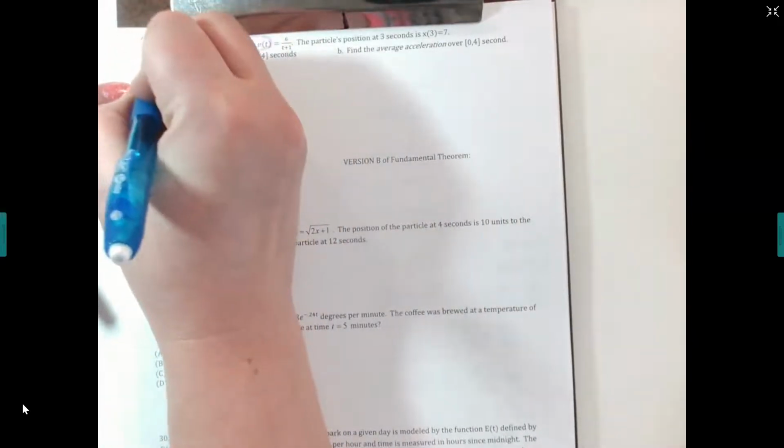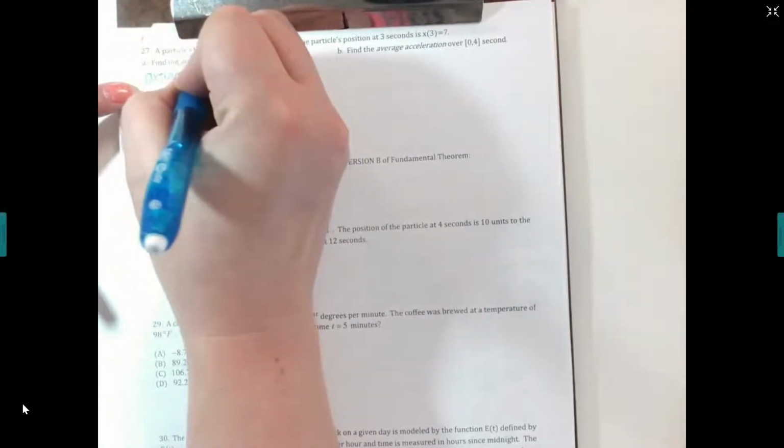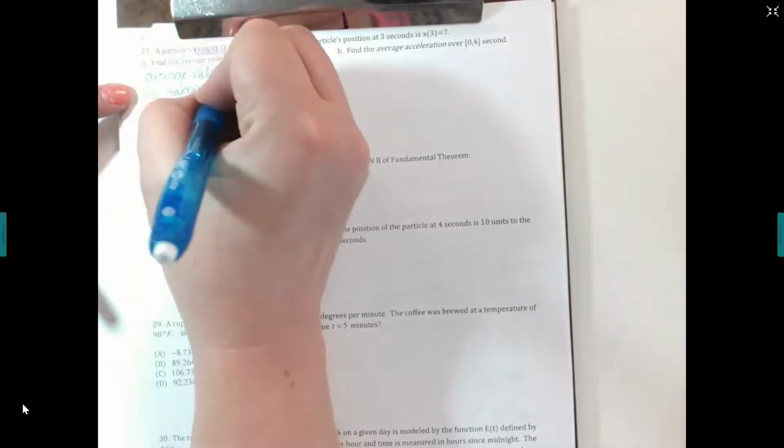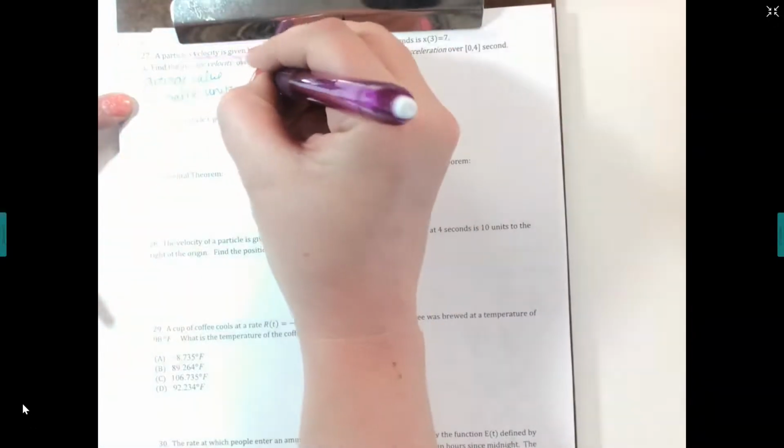So I'm going to put here, average value, because same units. And that tells me that when I go to my calculator in a second, I'm going to do 1 over b minus a, which is 4 minus 0, integral 0 to 4, and then of my function v of t, which is the 6 over t plus 1. Now, I don't want to rewrite the equation, so I'm just going to put v of t, but you could also sub in 6 over t plus 1 and put that there. Okay? Now, we'll type those in a second.